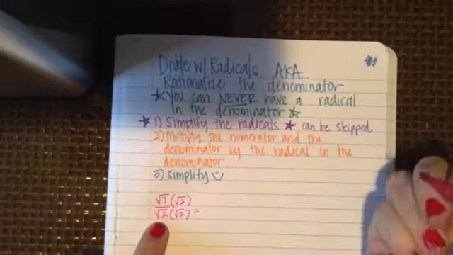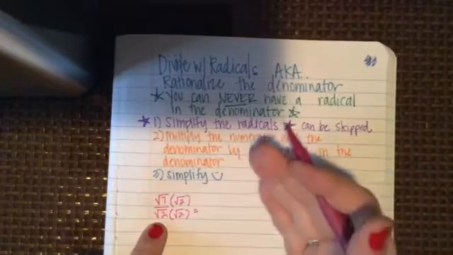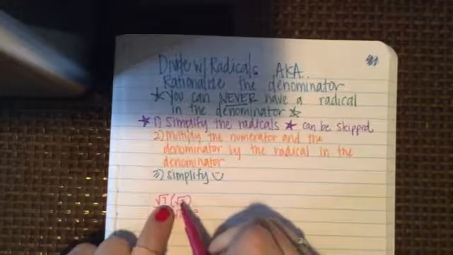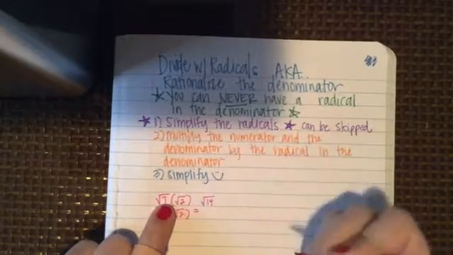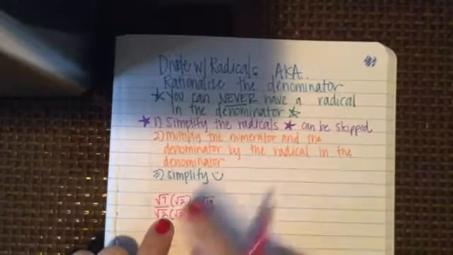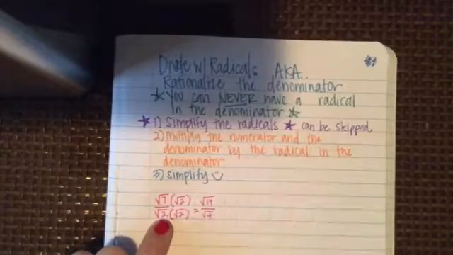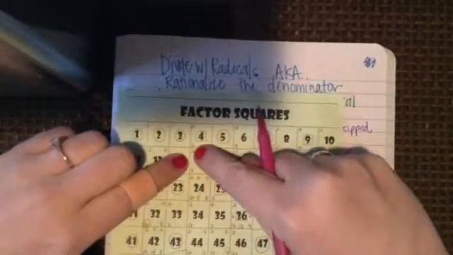Remember our rules of multiplying. Multiply the coefficients, multiply the radicands. There's no coefficient, so this is radical 14 over radical 4. If I look at 14, the only factors are 2 and 7.